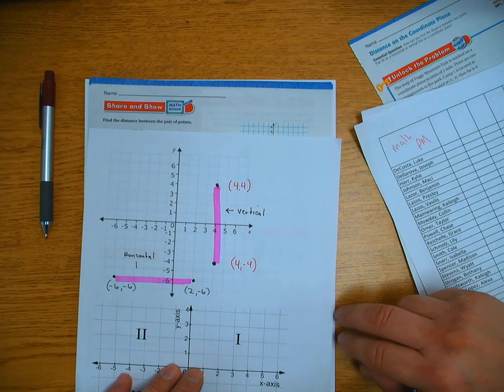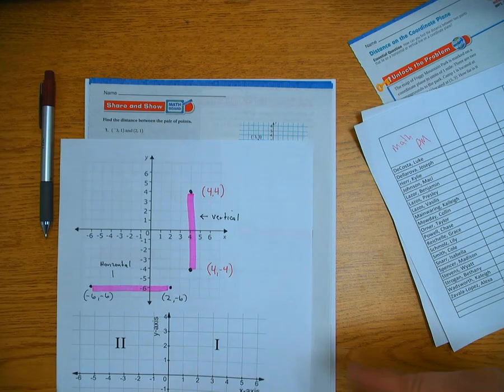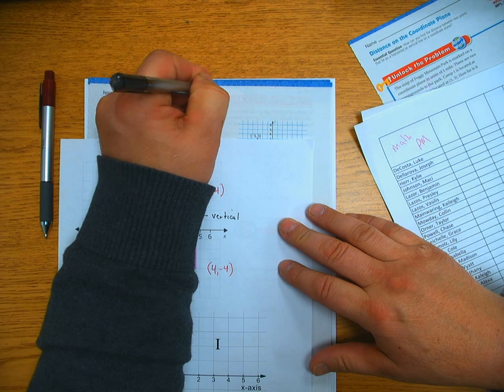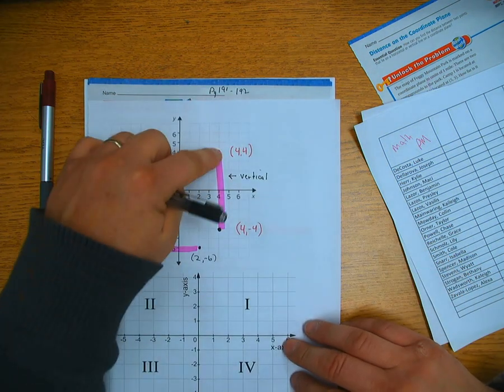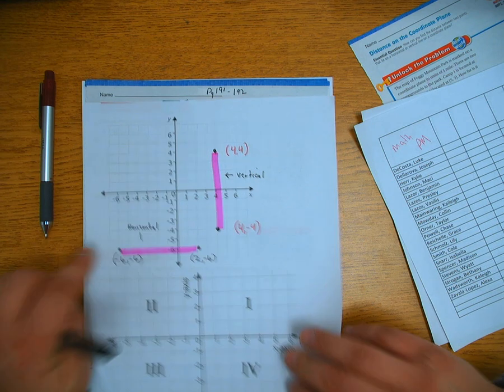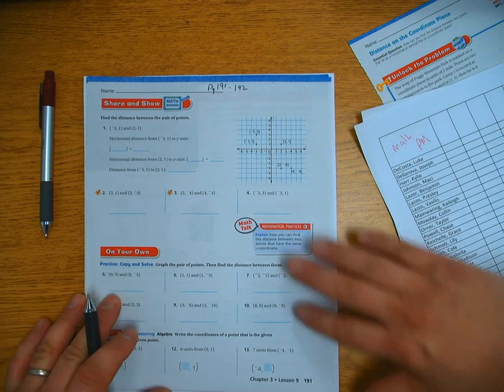Okay, this is the Sharon show on pages 191, 192, and we're finding distance between vertical and horizontal lines. Okay, they're going to use absolute value.